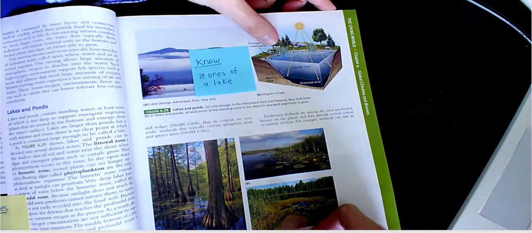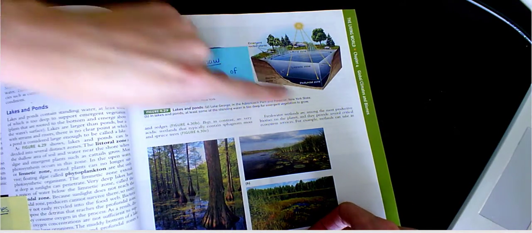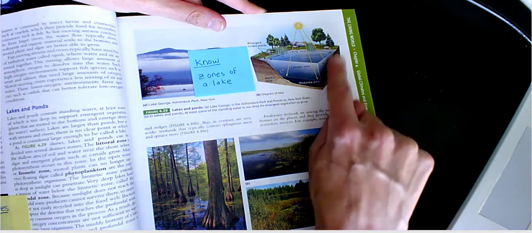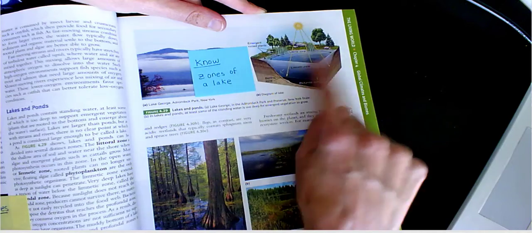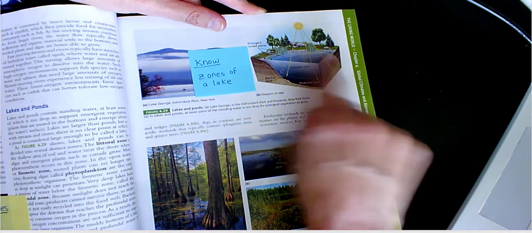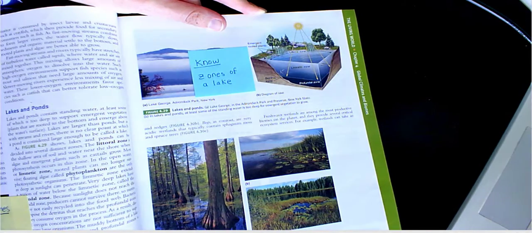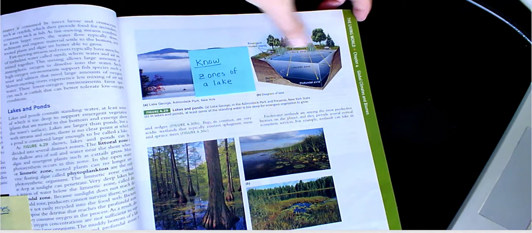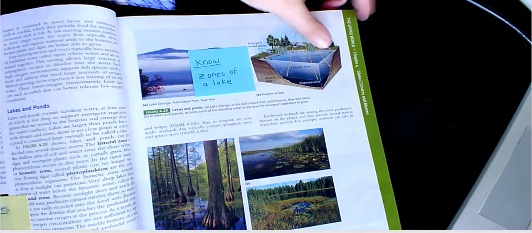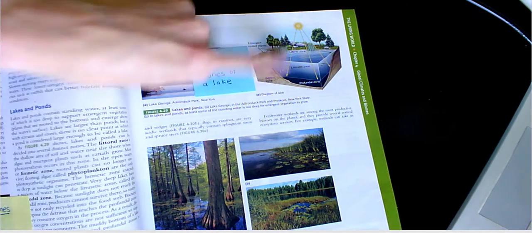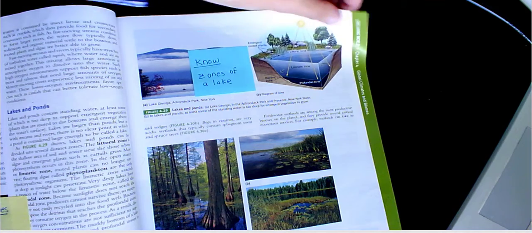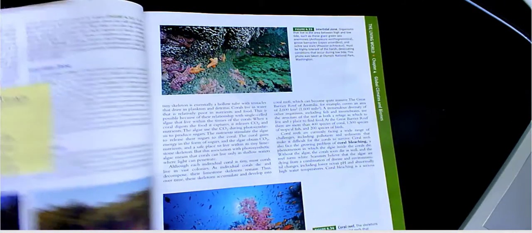So the zones of a lake, you can see here, you've got benthic, which is at the very, very bottom, then the profundal zone, and then you have the limnetic zone, and the littoral zone, which is at the very, very top. The littoral zone is where you're going to have a lot of the photosynthesis occurring because that's where a lot of the plants are. You can see as it gets deeper. So you do need to know these, so make sure you get that labeled.